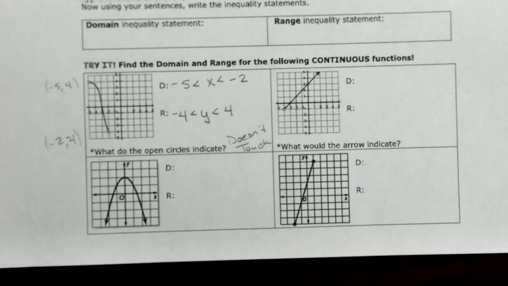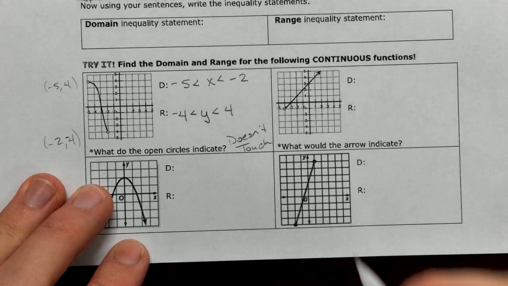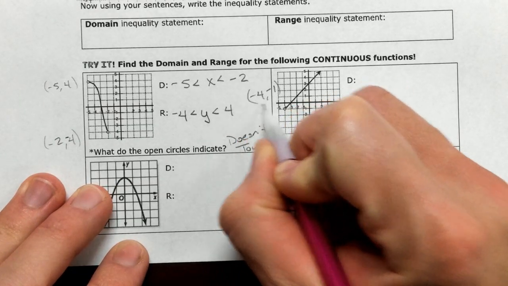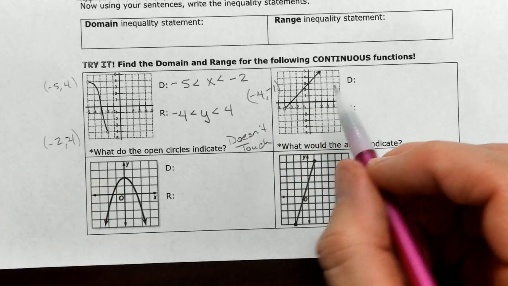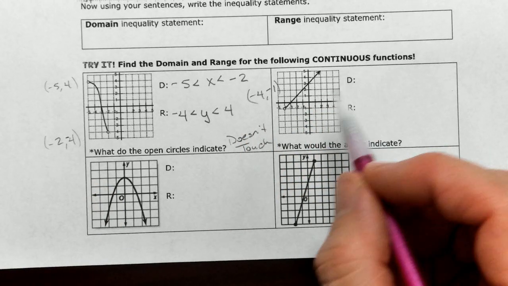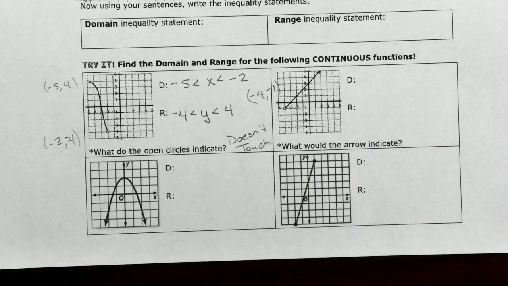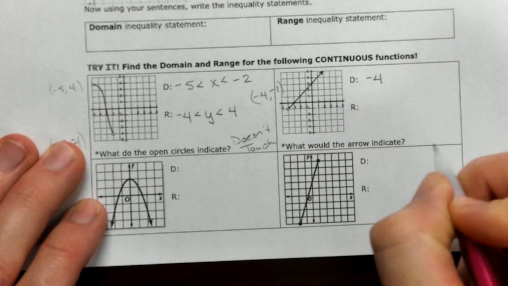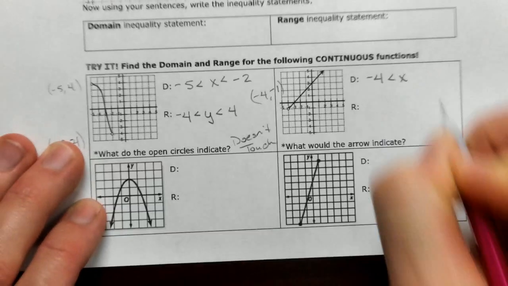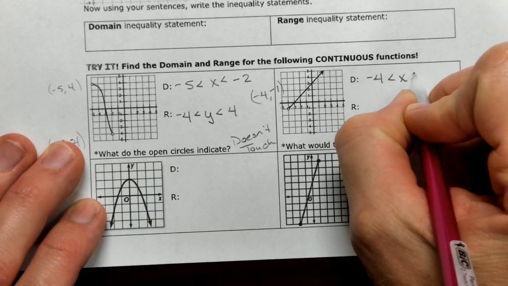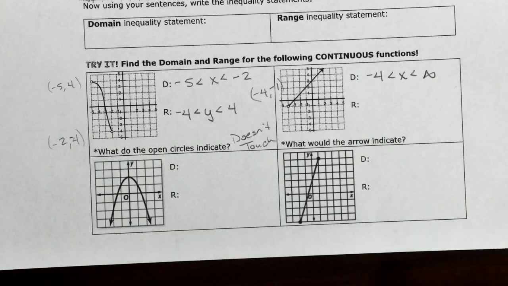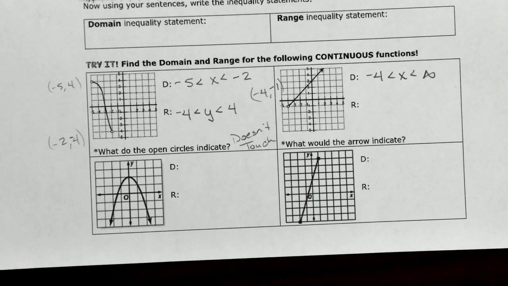Ilm, you there? Okay, Ilm, I'm going to give you your 2 points, and I want you to help me write my domain for the second one. I got -4. Okay? Less than x. And then less than infinity. Noor, are you there? Yeah. Do you agree with that?